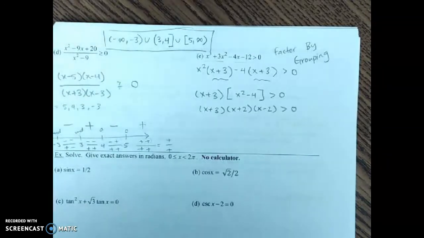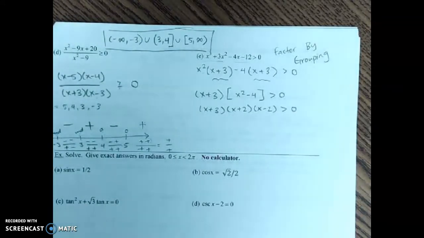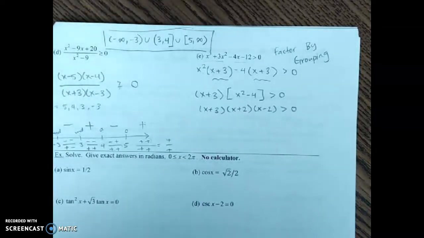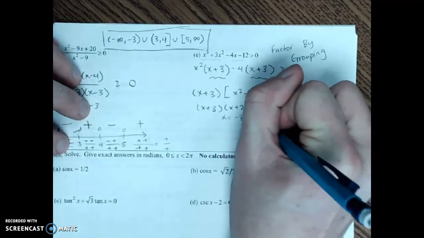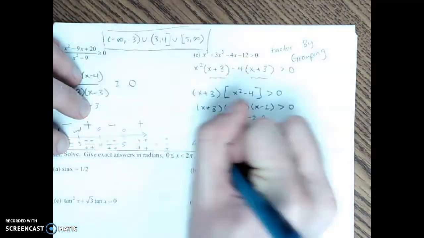That's kind of the whole entire point of the last 4 years of your life, is to make you ready for this class, right? So if you have trouble with the algebra, just utilize resources, Google it, Khan Academy it, figure out how to get it done. Anyways, here we go. Negative 3, negative 2, and 2. Those are my special values.